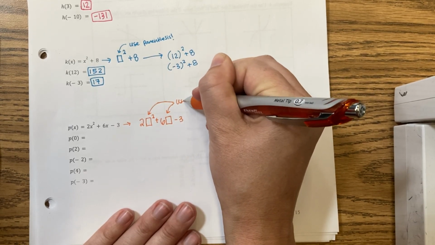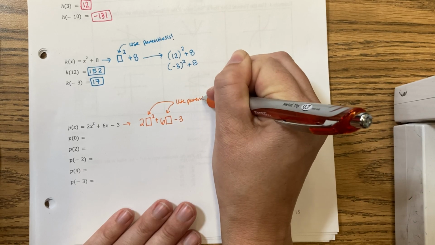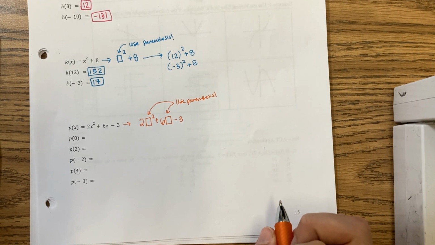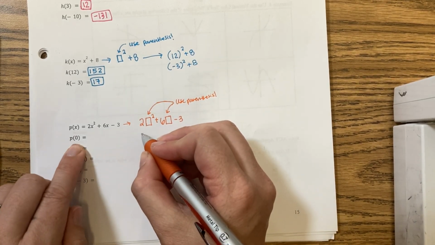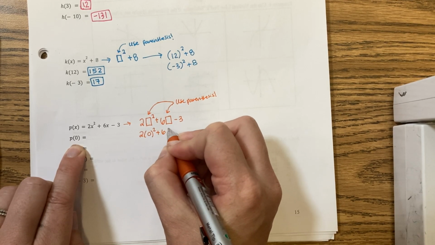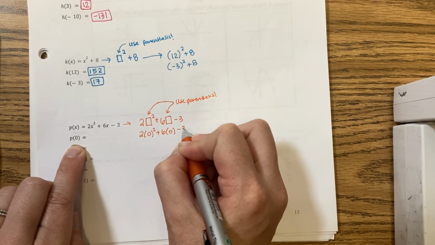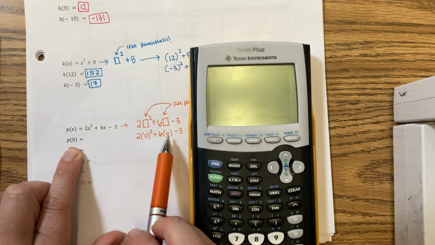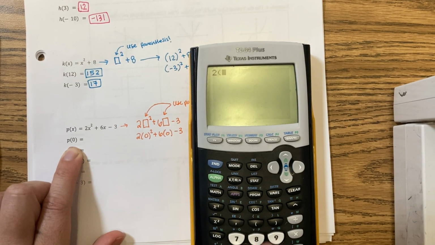We are going to use parentheses. So I would type in 2 times 0 squared plus 6 times 0 minus 3. These will go away and be zeros, which will just leave a negative 3.